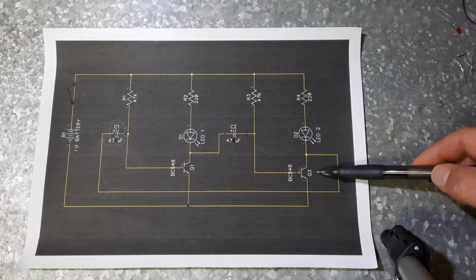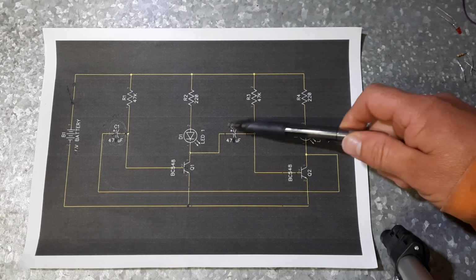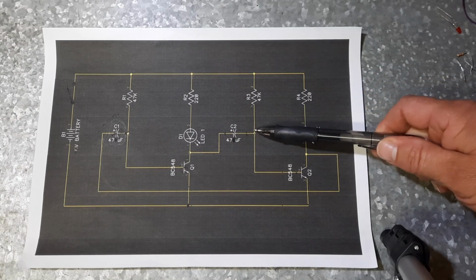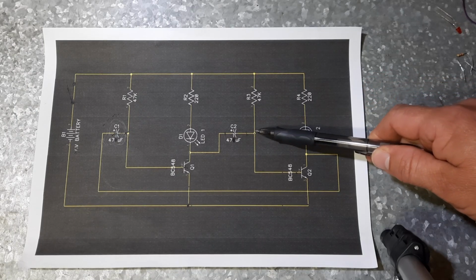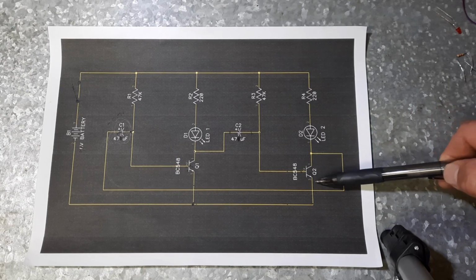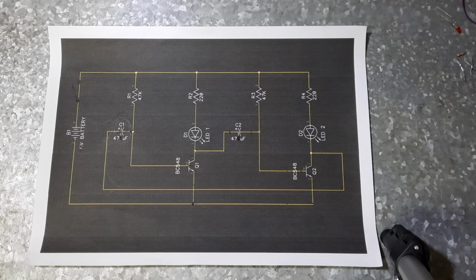Q2 will stay like that. It'll stay in its cutoff region until this capacitor is completely discharged, and then it goes from 0 and rises to 0.7 again. When that happens, it'll saturate, and then the cycle will repeat itself.